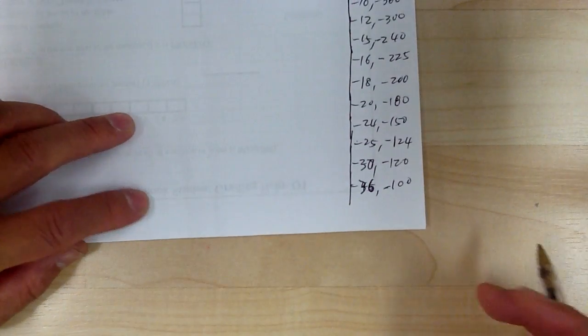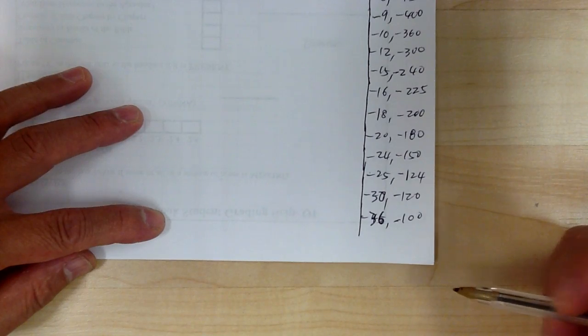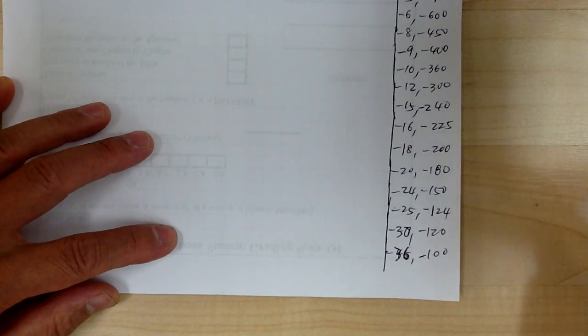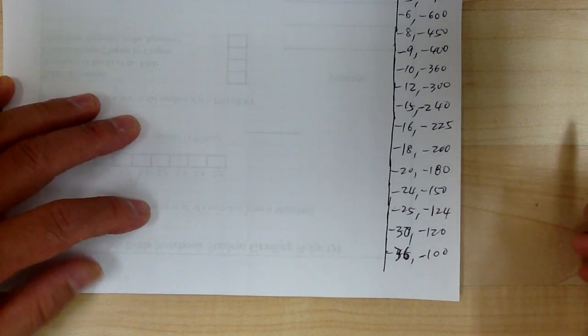So again, you can see that master product may not always be the best. So sometimes that's why you need to know different methods, like you can do completing the square, or you can do it by the quadratic formula.